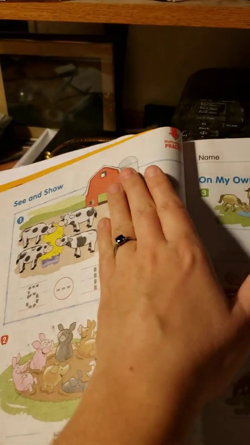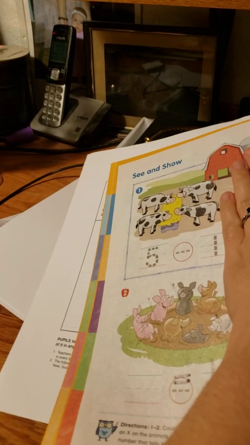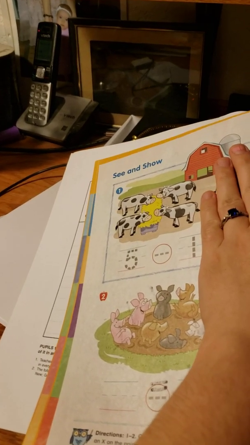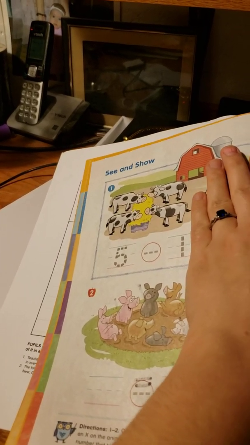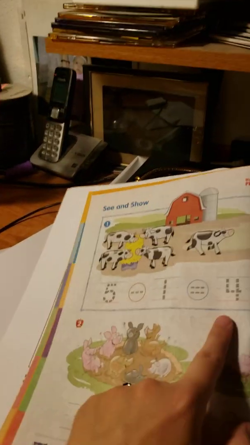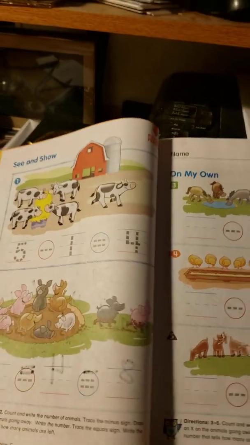Very good. So one of them is not there anymore. He's gone. So you just cover him up like that. Now, how many are left? Just like our lesson. How many are left? What is the difference? Count them. 1, 2, 3, 4. And then you just write that 4 right there. Perfect. Great job, guys.